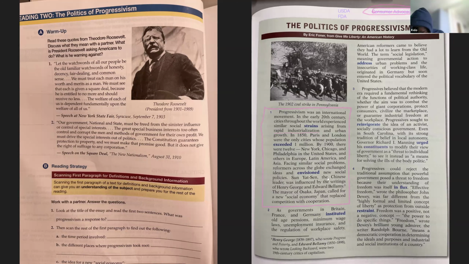Sun Yat-sen, the Chinese leader, was influenced by the writings of Henry George and Edward Bellamy. The mayor of Osaka, Japan, called for a new social economy that replaced competition with cooperation.